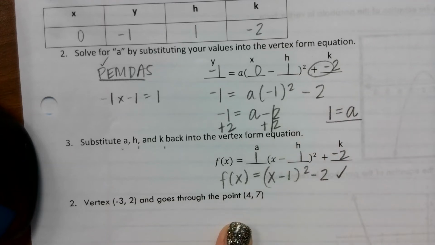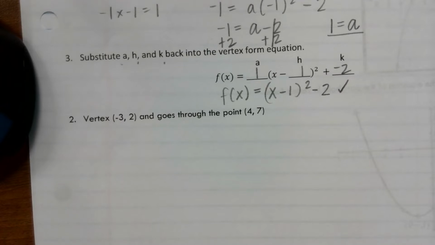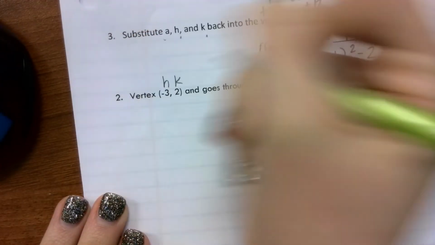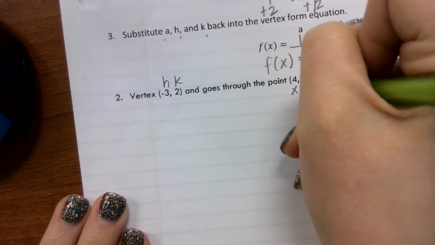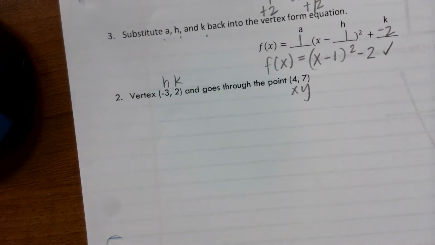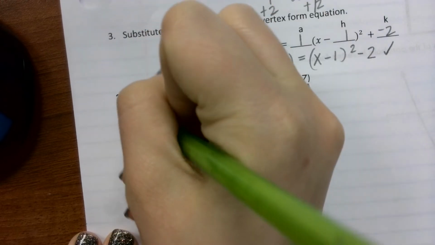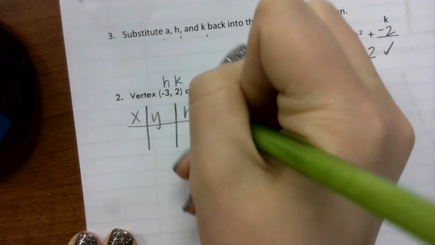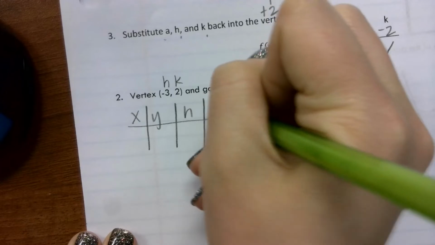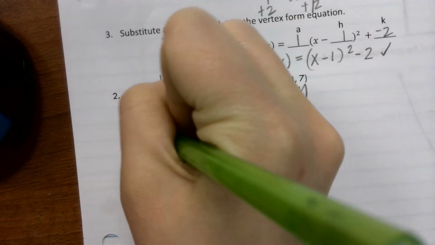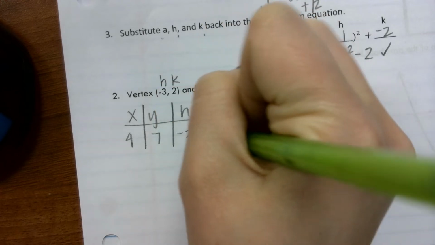There's my answer. I don't have any of the other steps for the other problems because I want you to be able to do them on your own. Vertex h and k goes through the point 4, -7, that's x, y. Label my parts. Doesn't matter if you do x, y, h, and k, whatever works best for you. 4, 7, -3, 2.